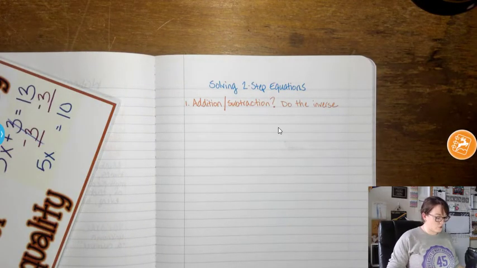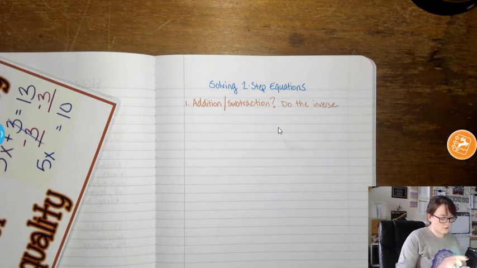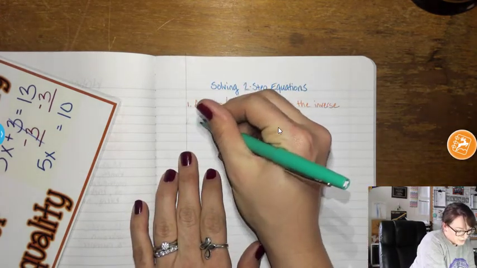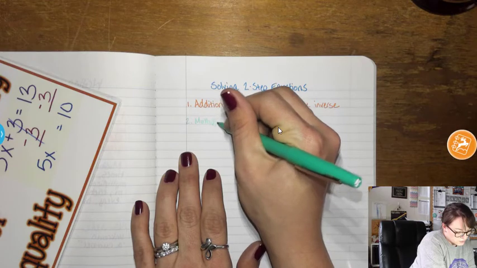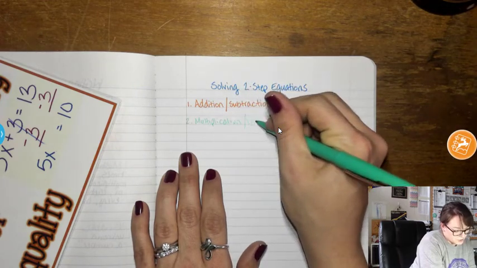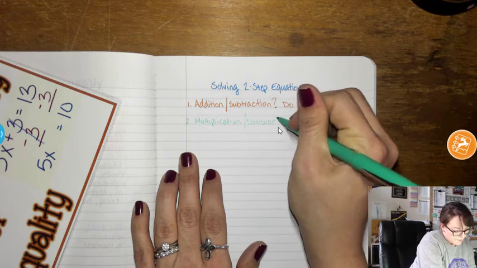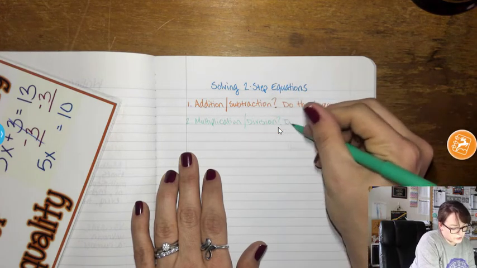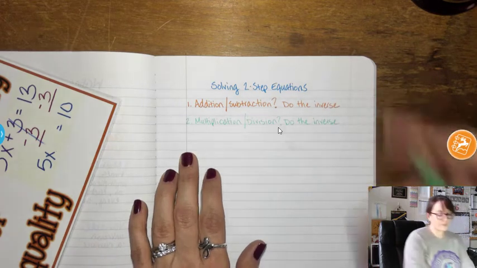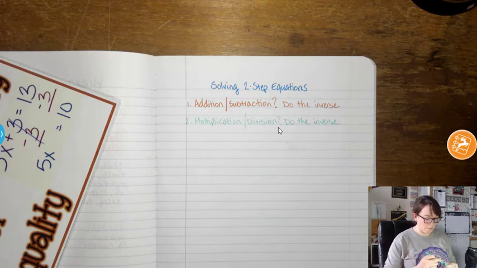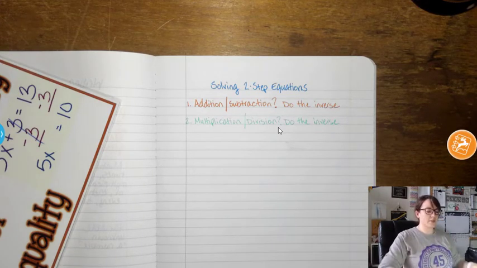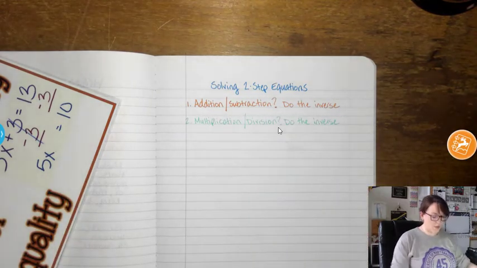Next step, step 2. Step 2 is we're looking for multiplication and/or division. And we're going to do the inverse. Inverse operation is the opposite. Now, this one's fun. We'll do multiplication.